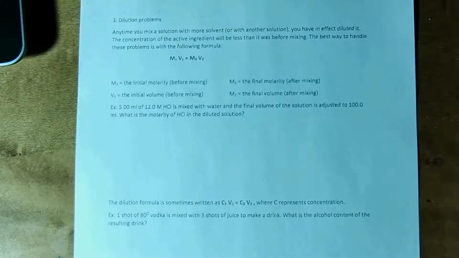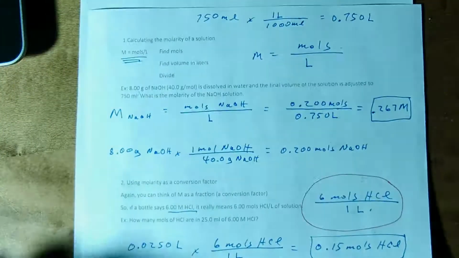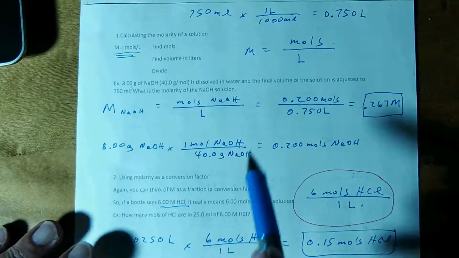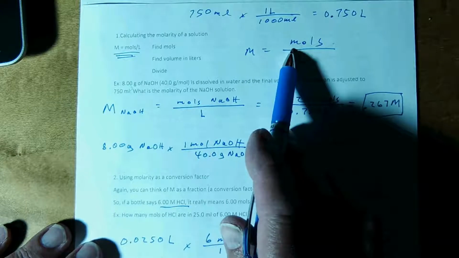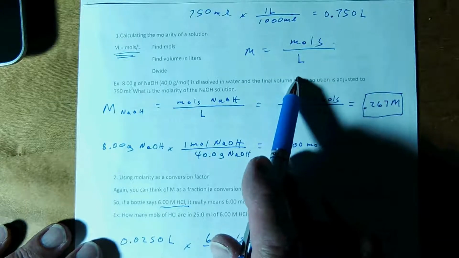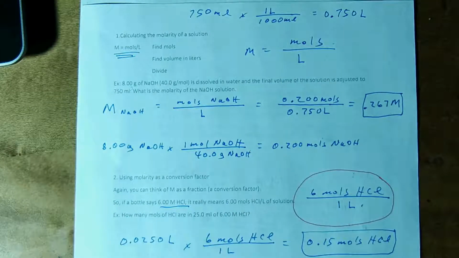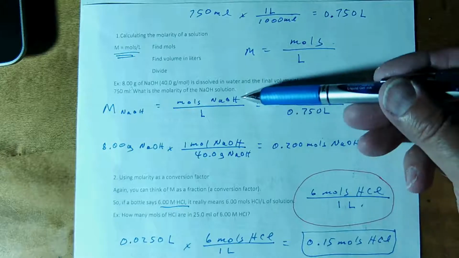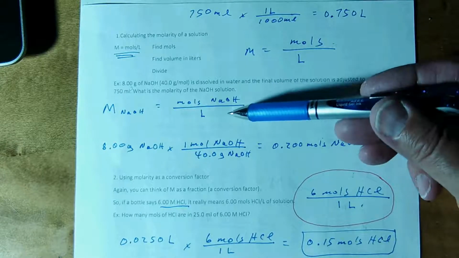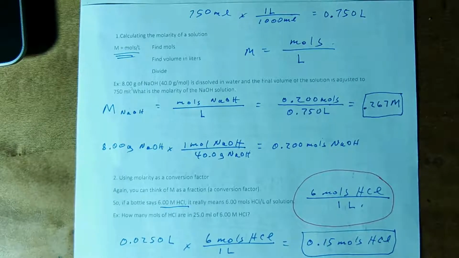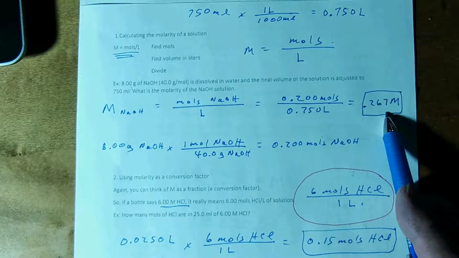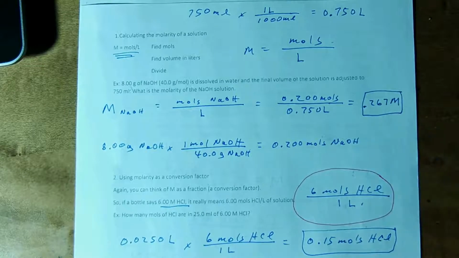Okay, this is chapter 13, the second half of it. We have previously gone through problems involving molarity. Big thing to know is molarity is moles divided by liters. So if you have to find the molarity of something, you have to find how many moles of it you have, figure out how many liters of it you have, divide the top number by the bottom, and you've got your molarity.